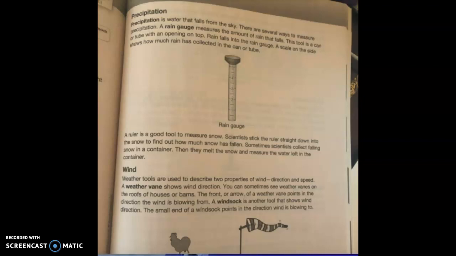A ruler is a good tool to measure snow. Scientists stick the ruler straight down into the snow to find out how much snow has fallen. Sometimes the scientists collect falling snow in a container. Then they melt the snow and measure the water left in the container.